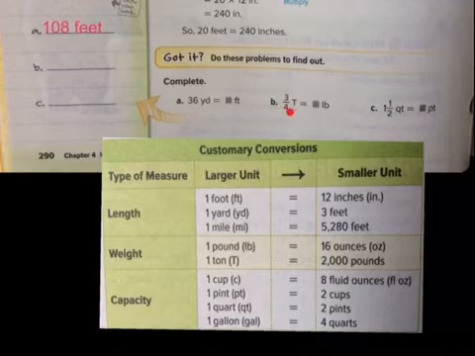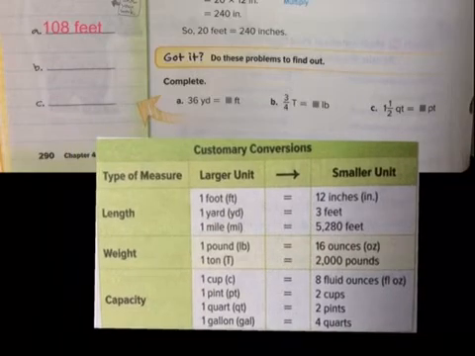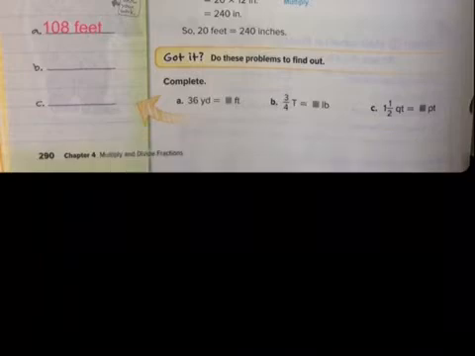Next we have 3/4 of a ton. 3/4 of a ton is how many pounds? We know that a ton is 2,000 pounds, right? So this is not quite 1 ton, it's only 3/4 of this, so we're looking for 3/4 of this amount. Many of you already know that 3/4 of 2,000 is 1,500. 3 parts of 4 parts of 2,000 is 1,500.